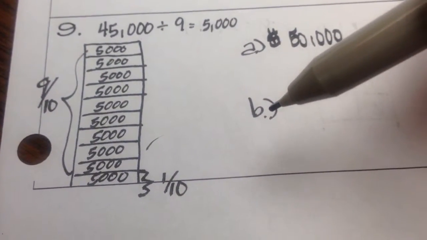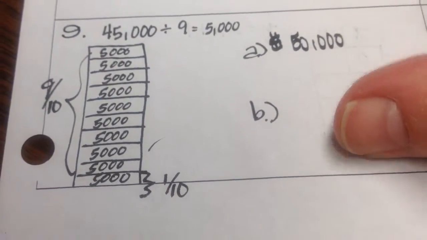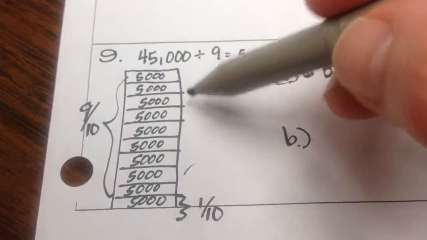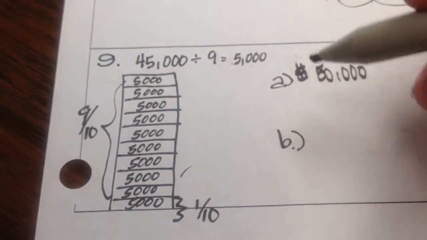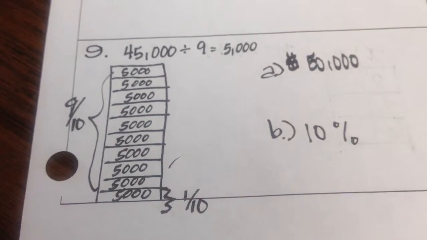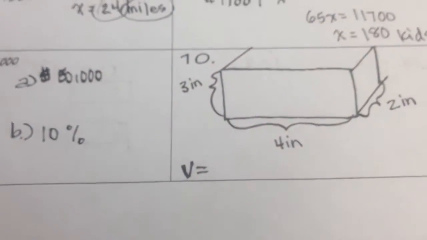B says the drive fell short of the goal by what percent? 9 over 10 is 90%. So 1 over 10 would be 10%. That is correct. Next one is all about volume.